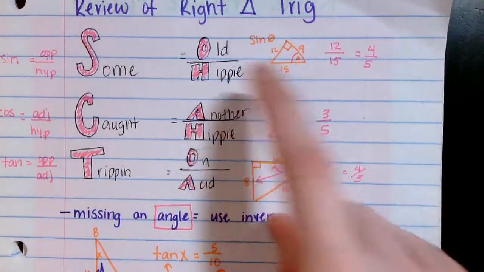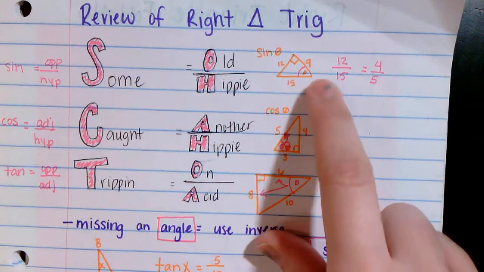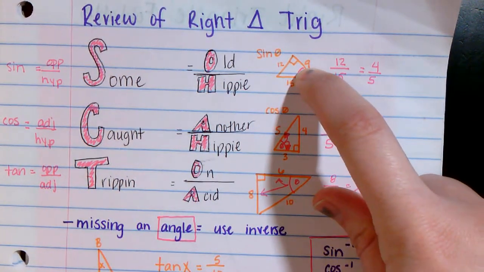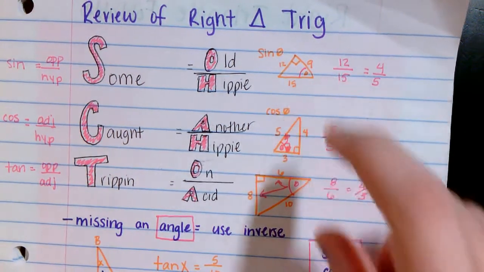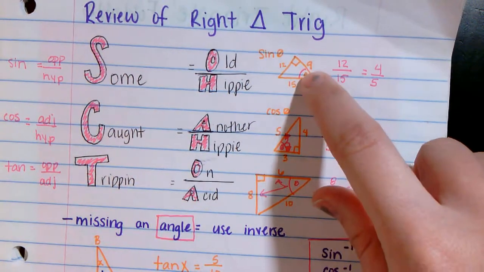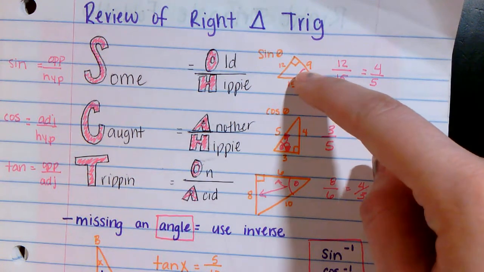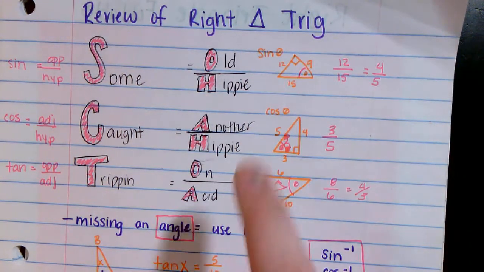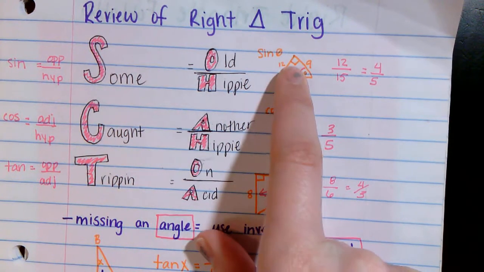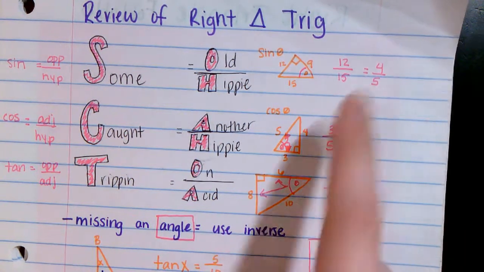And so out beside each one, I gave you an example. So sine of the angle, and the angle is like this little angle right here. If you wanted to find sine of that angle, well, you have to find the opposite side and the hypotenuse side from that angle. So when you're standing, imagine you're standing in one of these triangles. The opposite side will be the side across from you on the opposite side of the triangle, so that would be 12, over the hypotenuse. And the hypotenuse is always directly across from your right angle. So it would be 12 over 15, which just reduces.